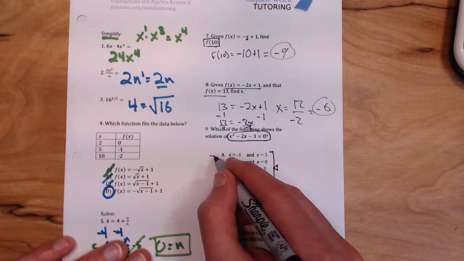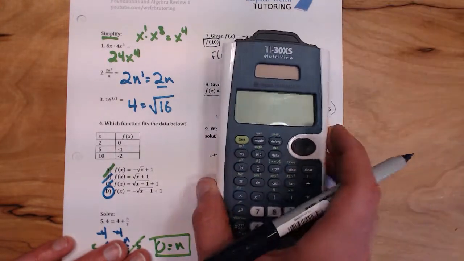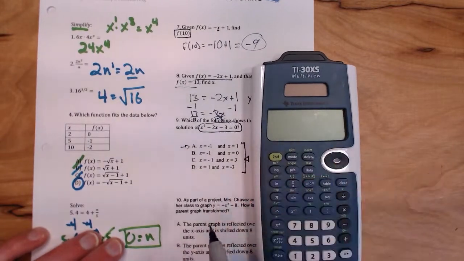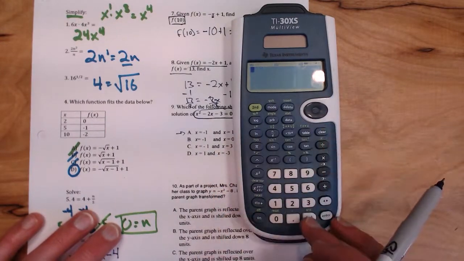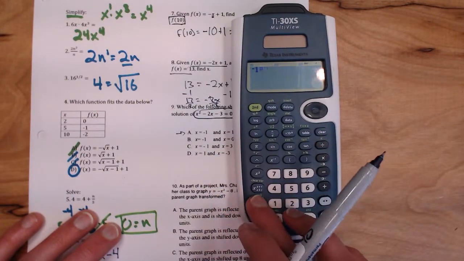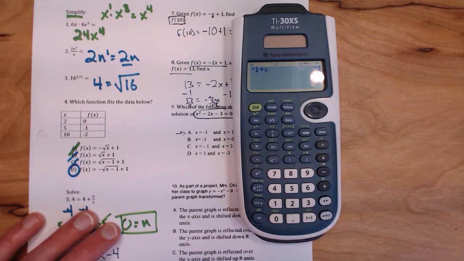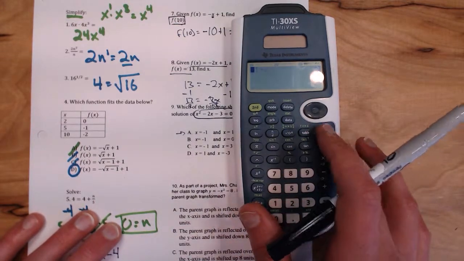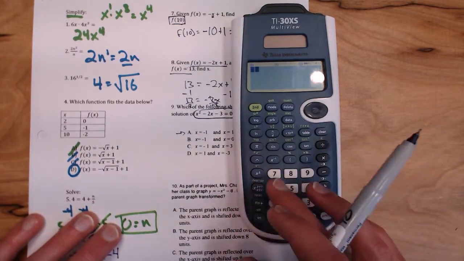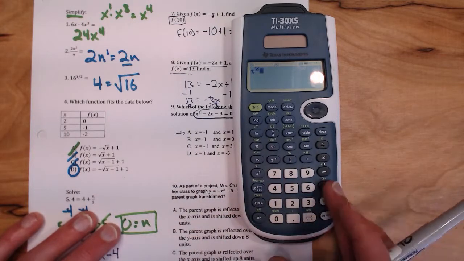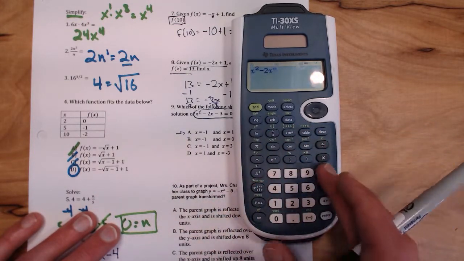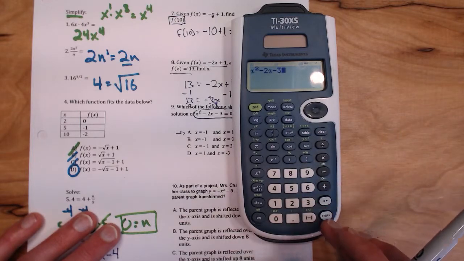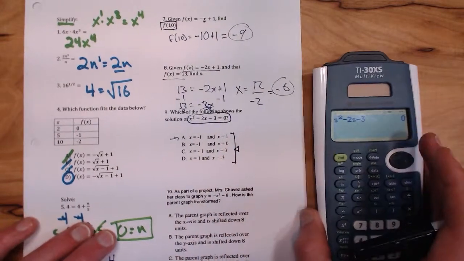The first answer says x is equal to -1. So to try that, I want to store -1 in my calculator as x. I'll type -1 store x. And now I'm going to type in my equation. So I'll type in x squared. I'm basically testing my equation with this specific value of x. So I have x squared minus 2x minus 3. I'll press enter, and there you go. I get 0. That's a good sign.